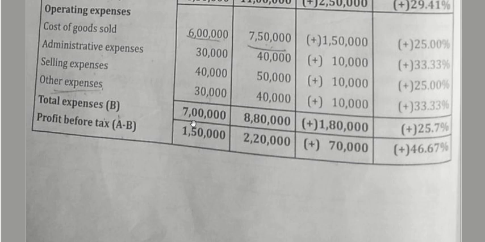So when you add your total expenses, you will get 8,80,000, and last year it is 7 lakhs. You get an increase of 1,80,000. So 1,80,000 divided by 7 lakh into 100, you get 25.7%.